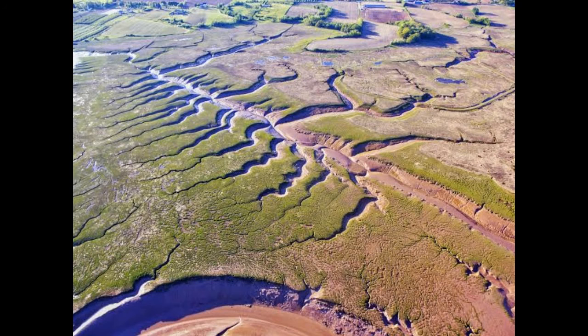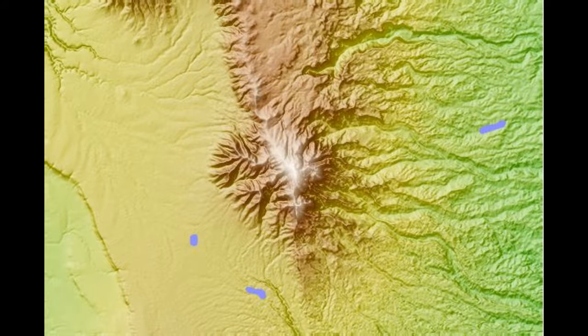Trellis pattern exhibits a system of parallel to sub-parallel streams where the major streams frequently make almost right-angled bends to cross or pass between ridges. Trellis pattern is found in the region where folded strata of various resistance are found.